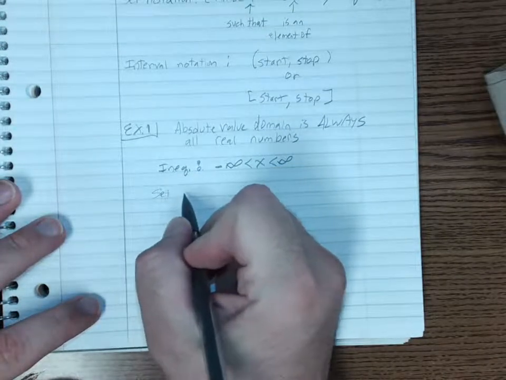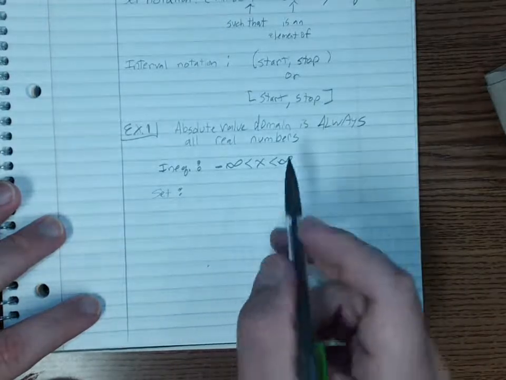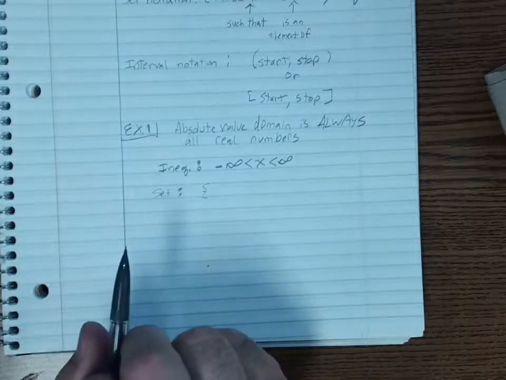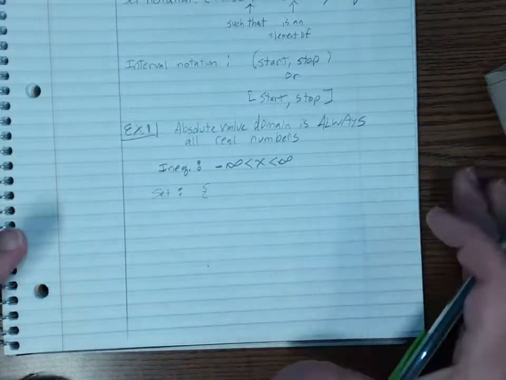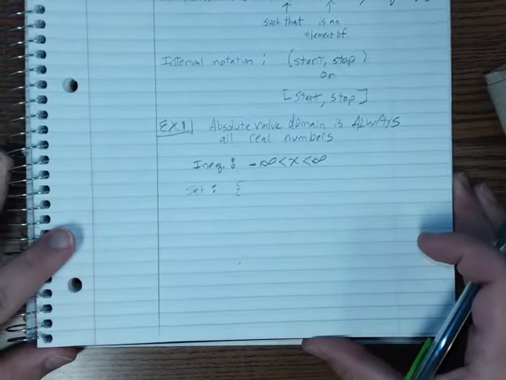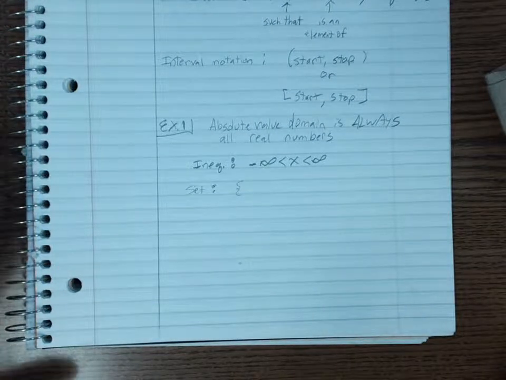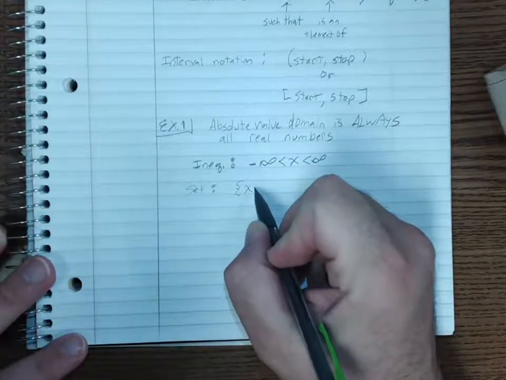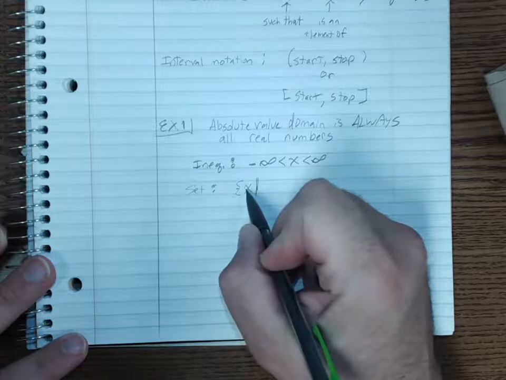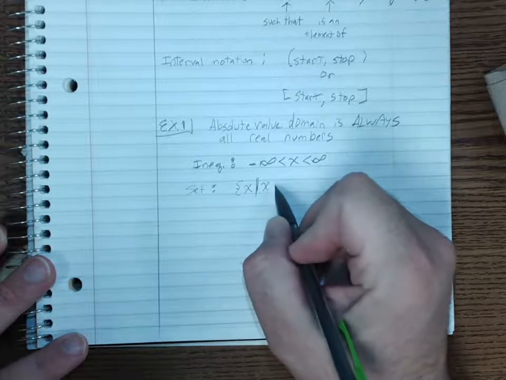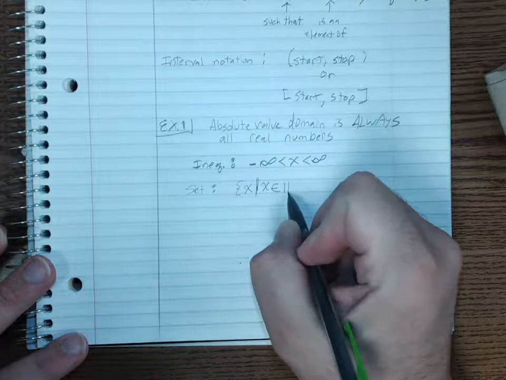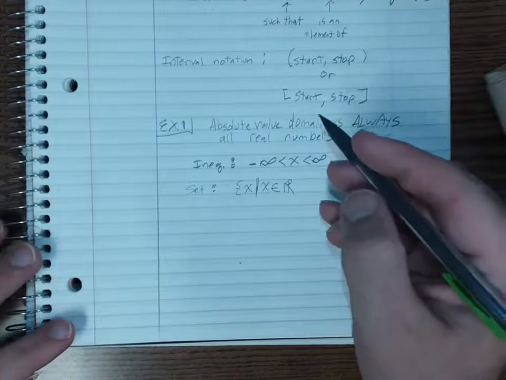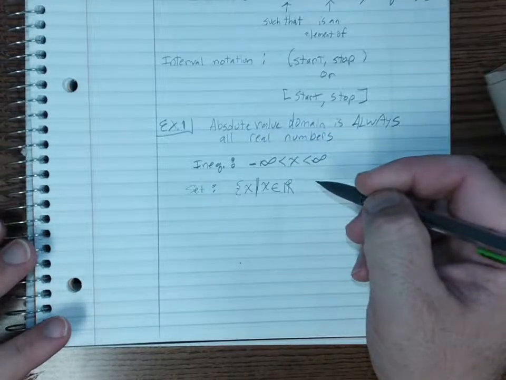Set notation looks just like this, but we're going to add some extra pieces. We would start with this brace. It makes it look fancy. I'm fond of saying that set notation is just inequality notation dressed up in its finest. So we'll start with the brace, and then we would write x, and then we will put this line here. This is x such that x is an element of all real numbers. I just hit you with a lot of that. That would be set notation.